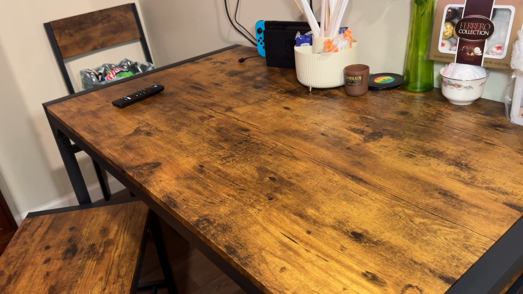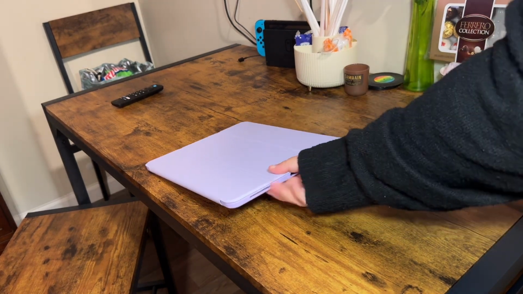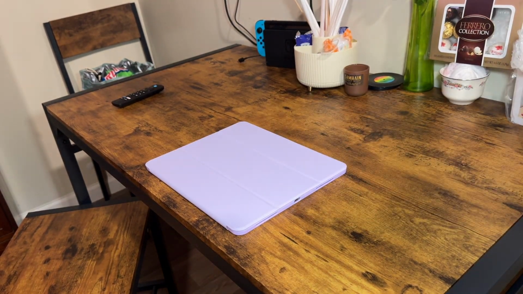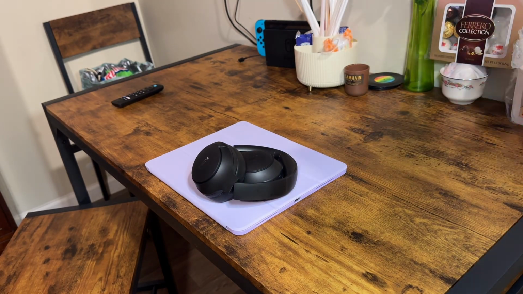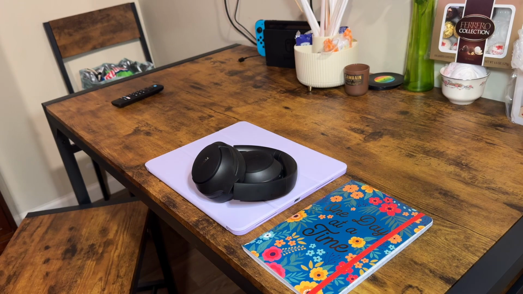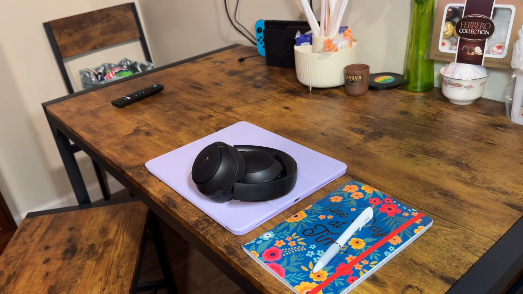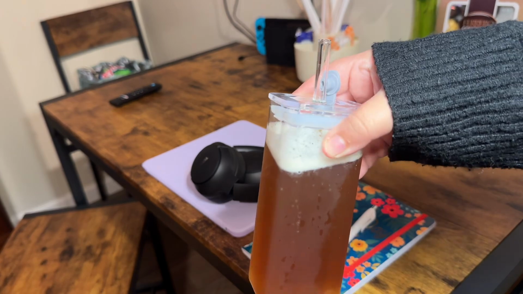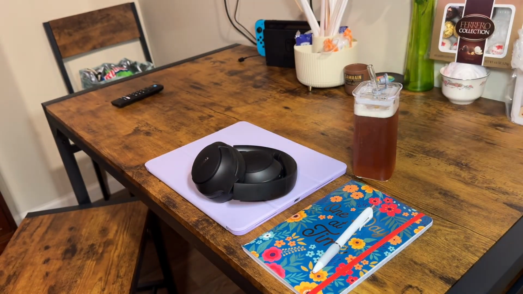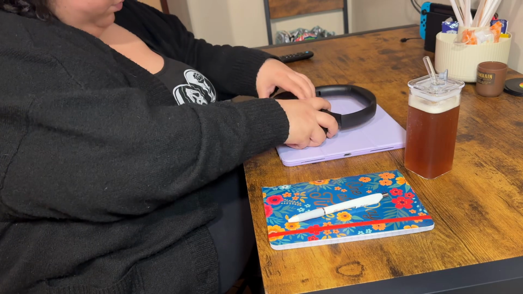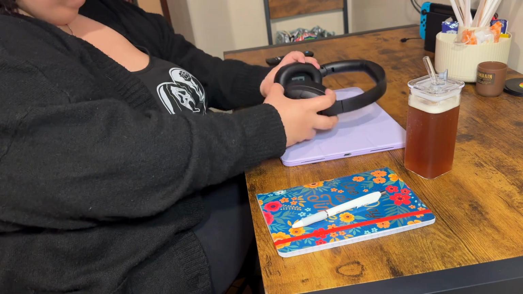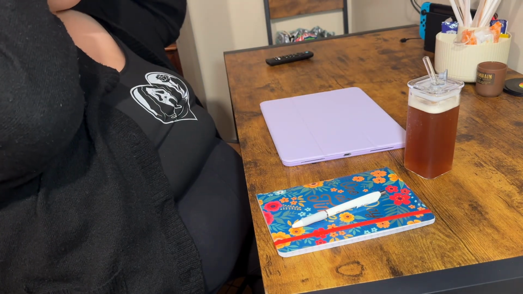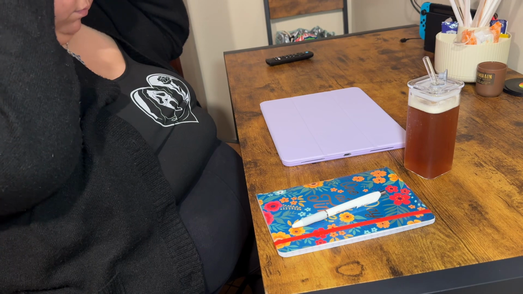So the first thing that I really like to have set up is a very cozy, comfy, quiet space for me to reflect, where I can get my head clear. So you see I have my iPad, my headphones, a notebook, and my drink, which is some homemade sweet tea. And really what I like to do is honestly just listen to music, so that way I can reflect on what I want my visions and what I want on my vision board.